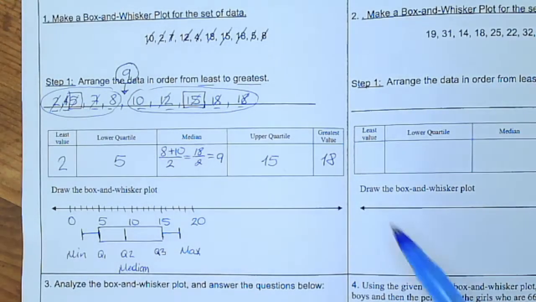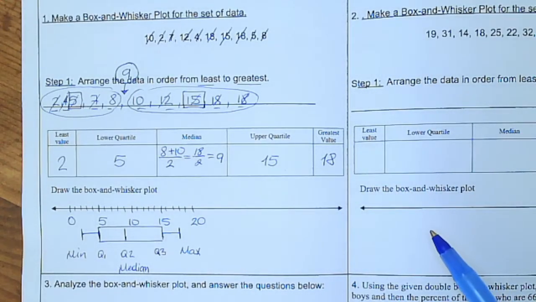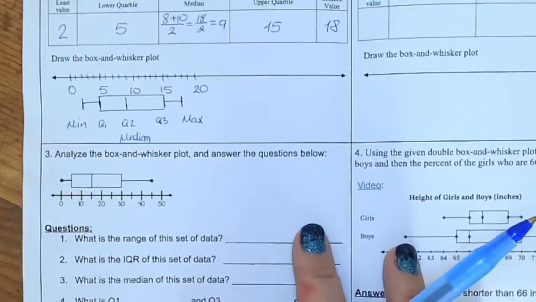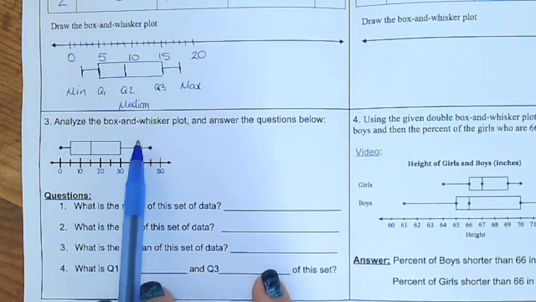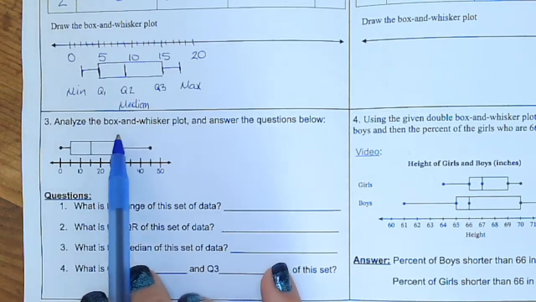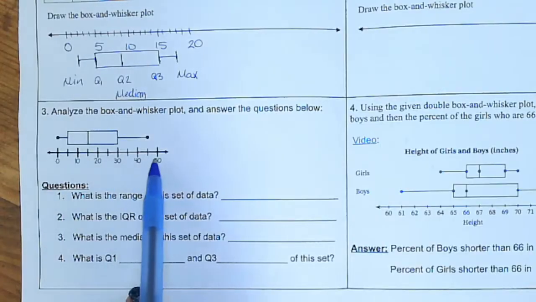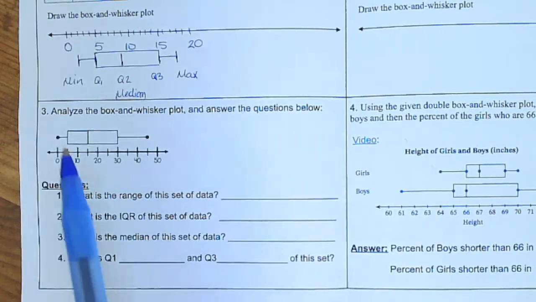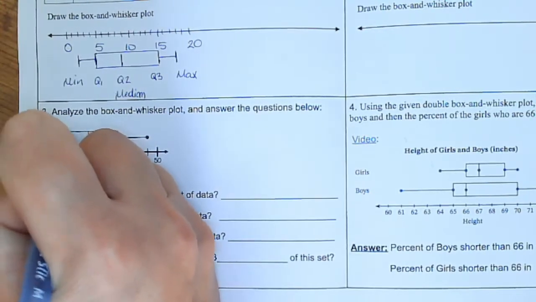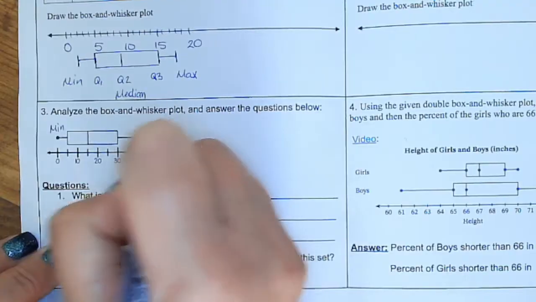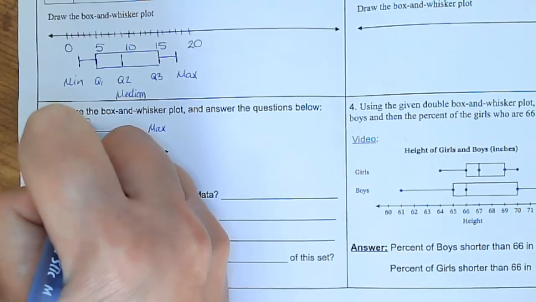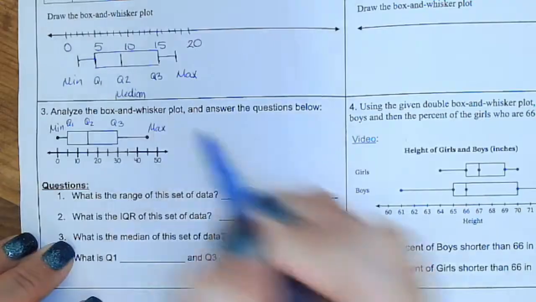What if, question number 2, you're going to try on your own, we'll check it in class. Now let's see, what if I have a box and whisker plot and then I have to take the information out of it, analyze the box and whisker plot, and answer the questions below. So based on my scale, I have numbers from 0 to 50, and based on this data, we have minimum, maximum, and then Q1, Q2, Q3.